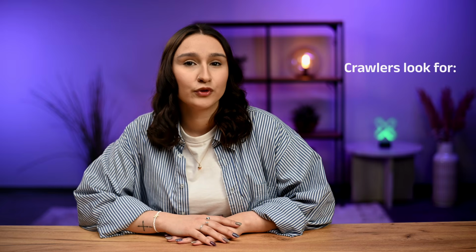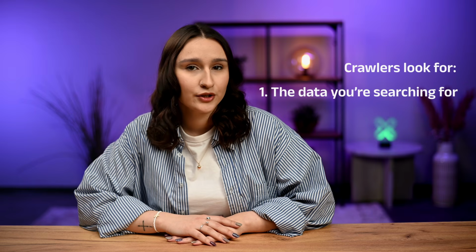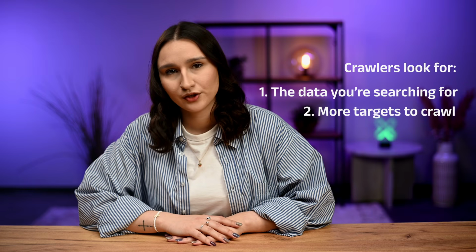Web crawling refers to collecting data from the web, usually in large quantities. It's typically done using a crawler agent, also known as a spider bot. And the spider name is quite intentional here. Just like a spider moves across the web, a crawler moves across the internet by following links from one page to another. A crawler goes online looking for two things: the data you're searching for and more targets to crawl.